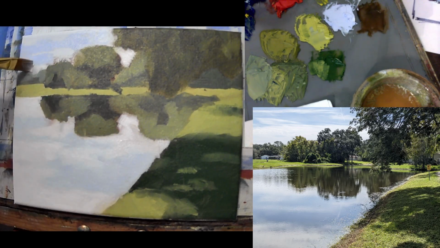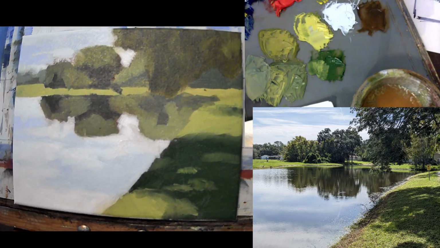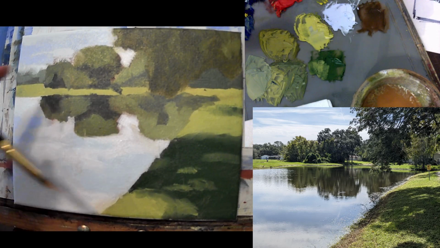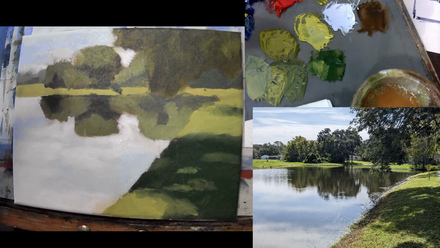Make it not so even on the top of those trees so it doesn't look like they're flat.